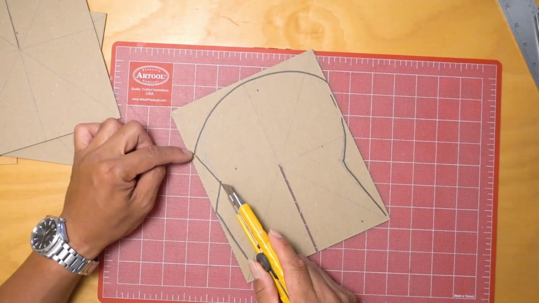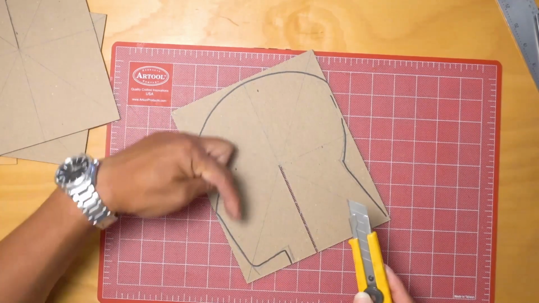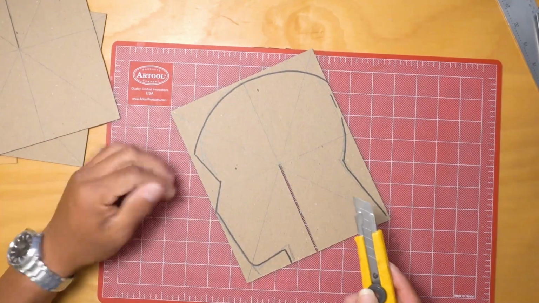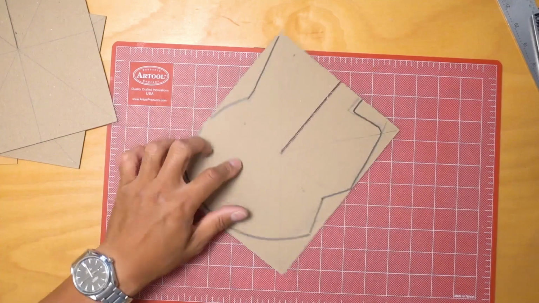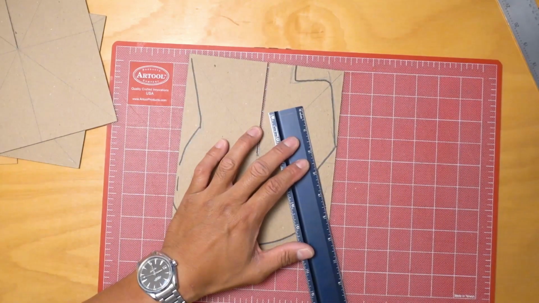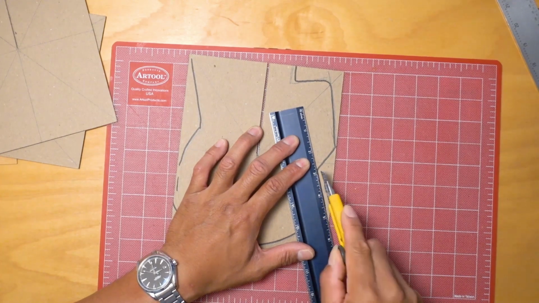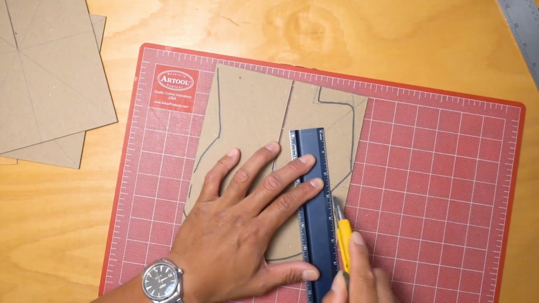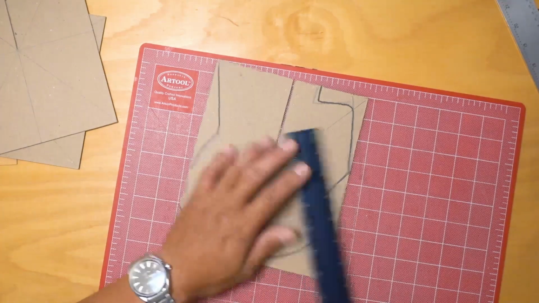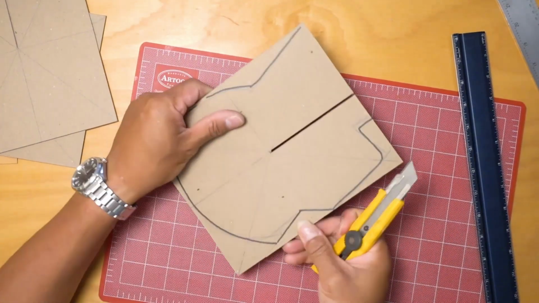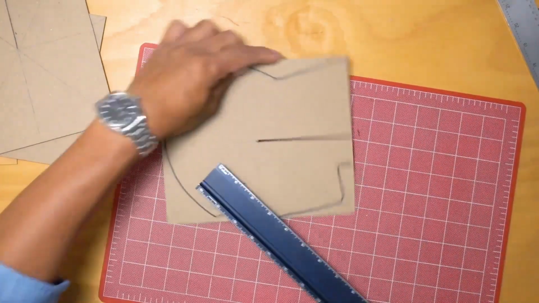So you notice there are concave corners, meaning corners that go inside. Whenever I see a concave corner, I always start with that, because those are easy. So you just take your knife and, with very light cuts, cut into those concaves.